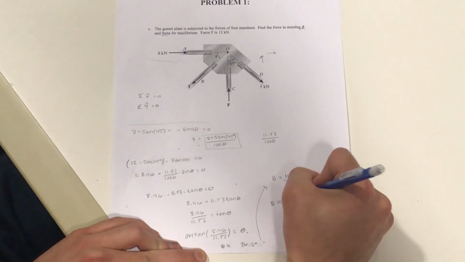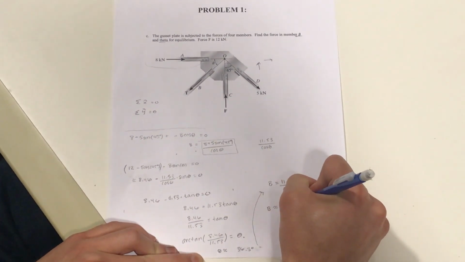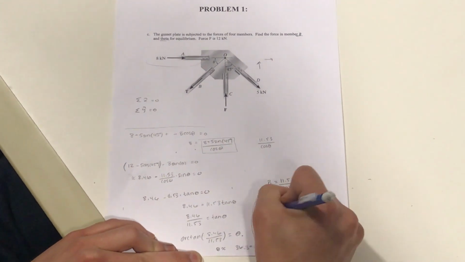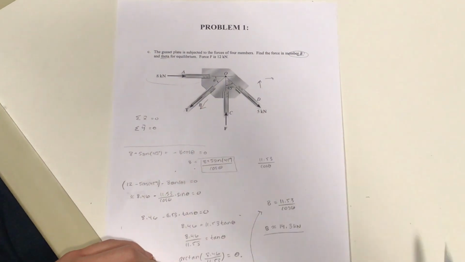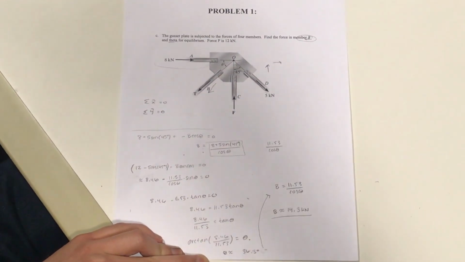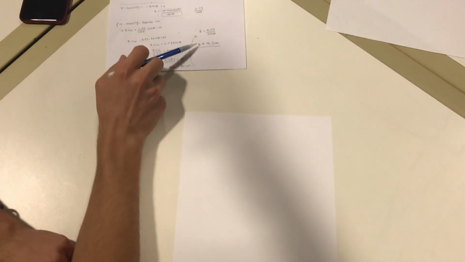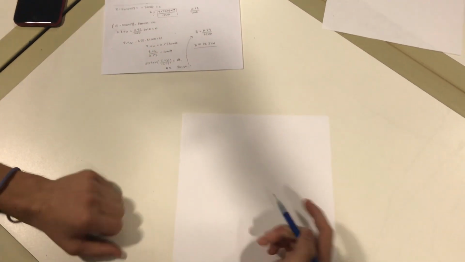That will give us approximately 14.3 kilonewtons, thus finding the other part of this question: what would the magnitude of this force be such that it's at an angle theta that would make this whole system balanced? Okay, now that we have solved for our values of B and theta, we need to validate them.